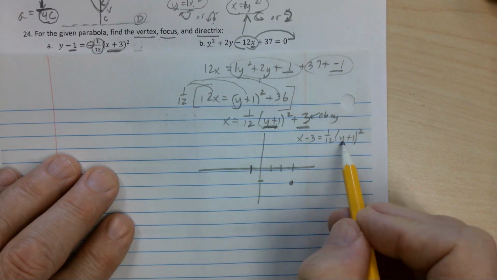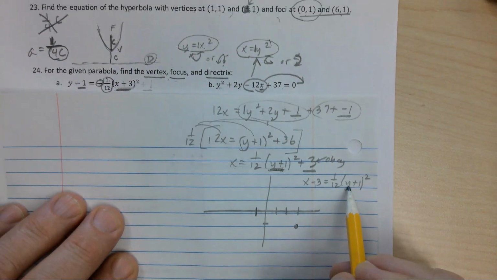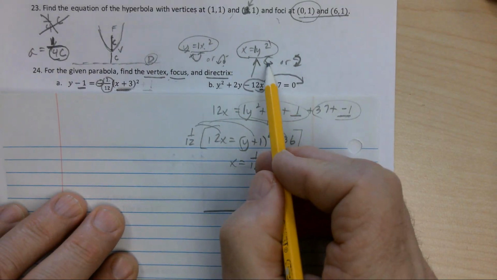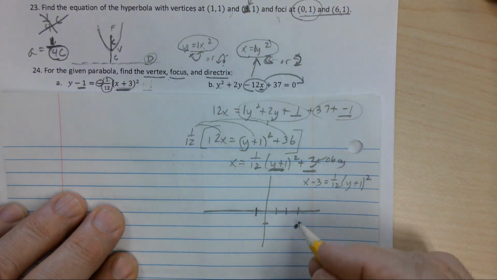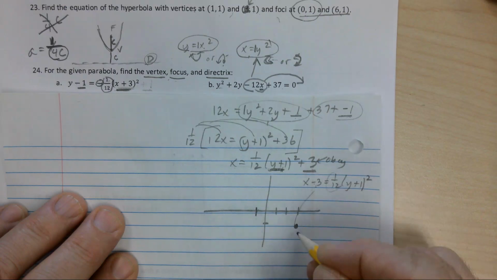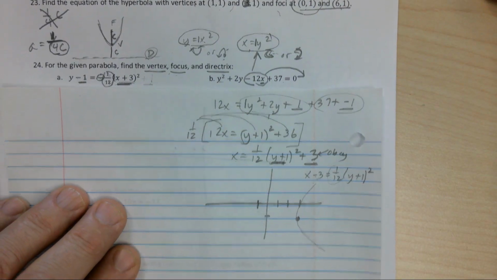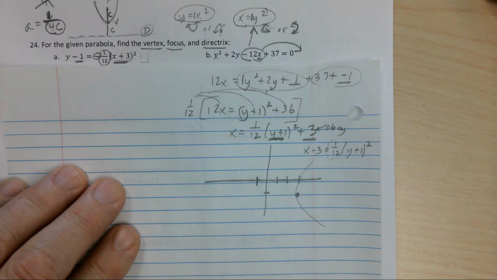It's an x equals y squared kind. And let me show you my little cheat sheet. If a is positive, it's a Pac-Man gobbling up points to the right. That's how I memorize it. This is wide. They don't care about how accurate your drawing is, but at least we have a drawing.